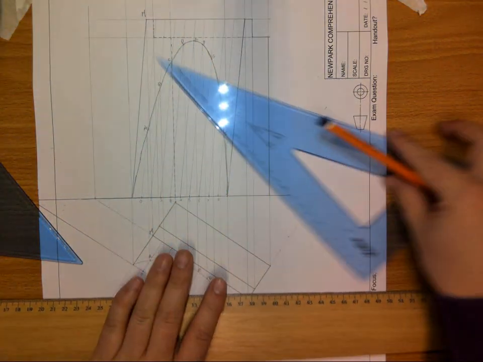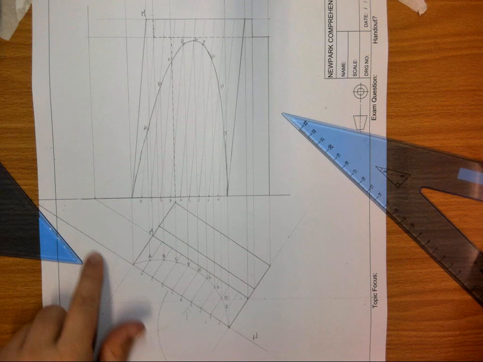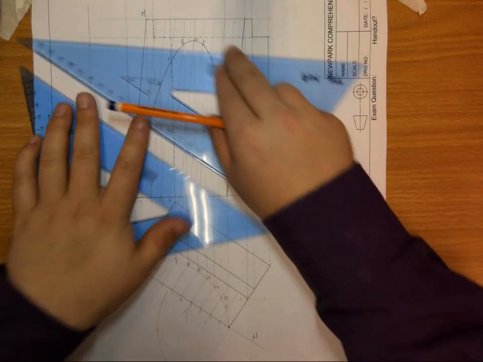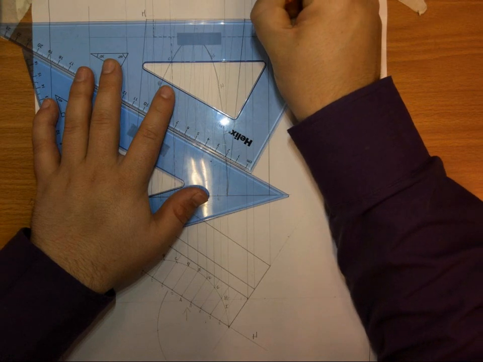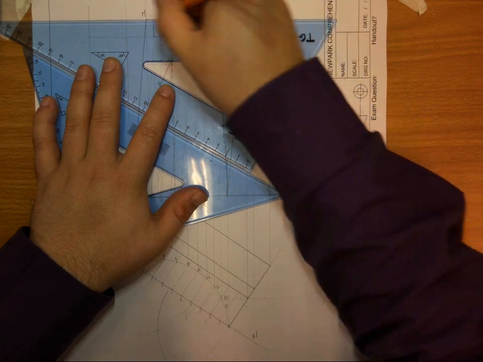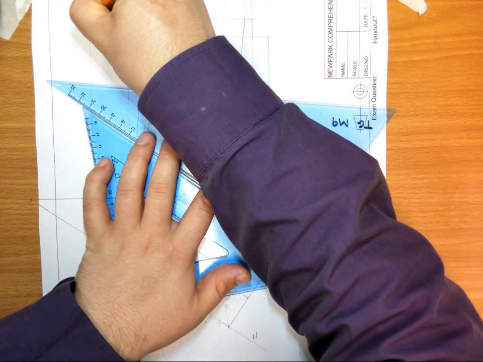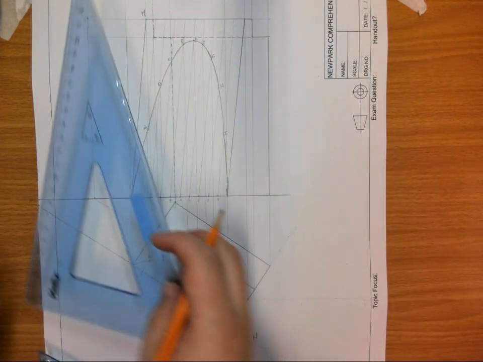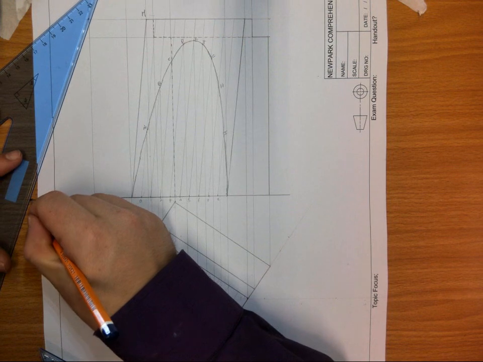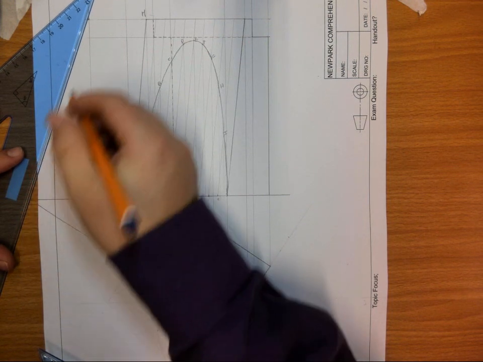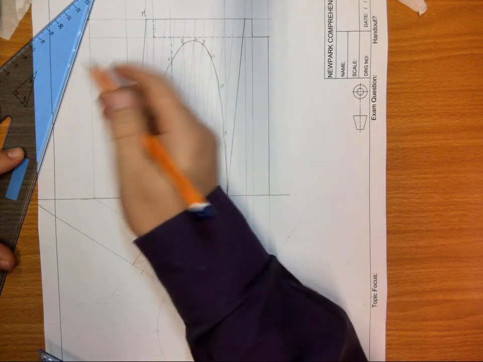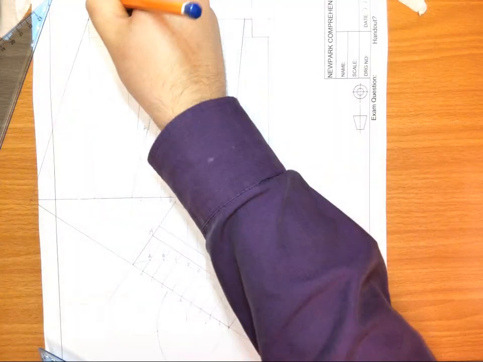So they do. So this line is parallel to the HT in plan. The HT is along the XY line in elevation. So if you just go straight across from M in elevation, that's a point on your VT. Okay, and then you can extend this on. It hits there, and that's your VT.